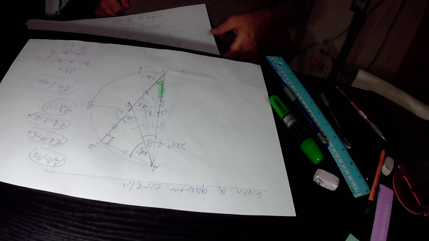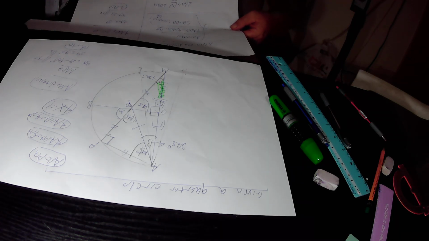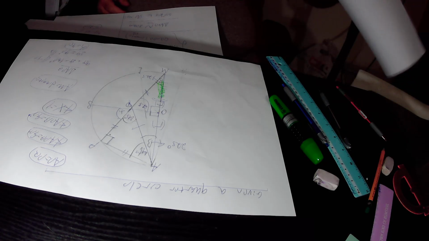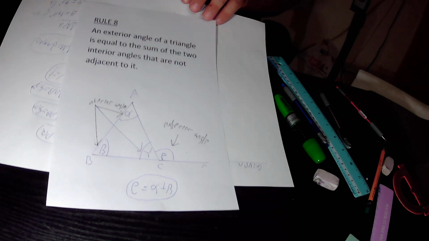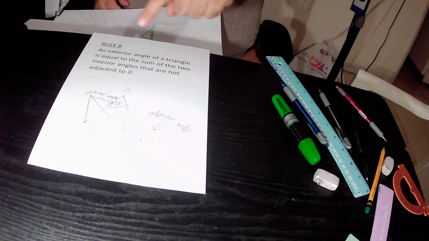So in the next step I presented to you a new rule and implemented the new rule in our drawing. The new rule is rule 8. Rule 8 relates to the size of an exterior angle. So in the drawing we have triangle ABC that could be any triangle.